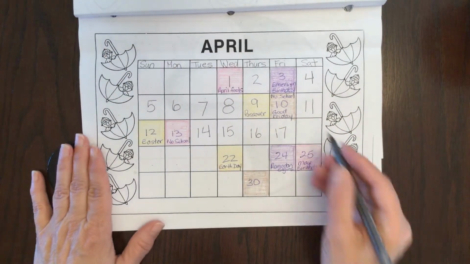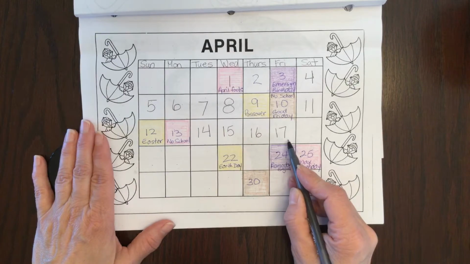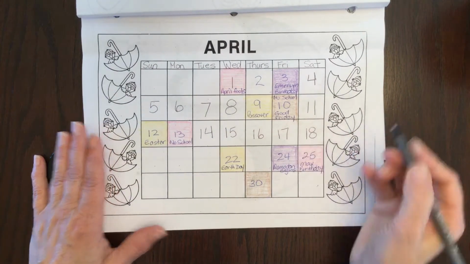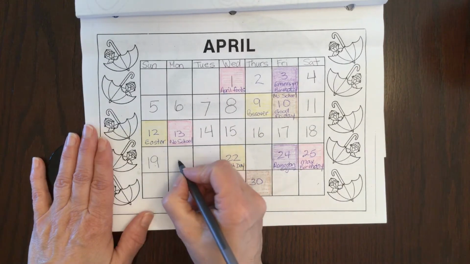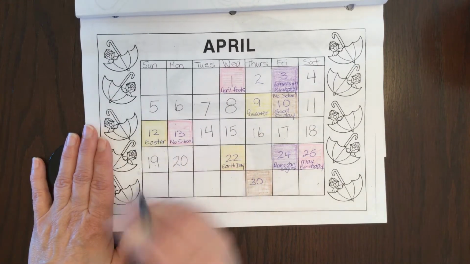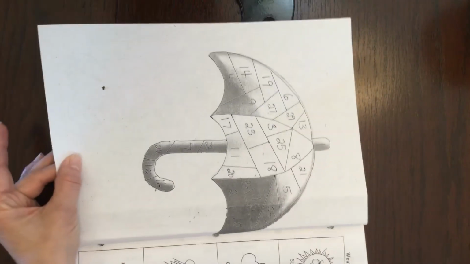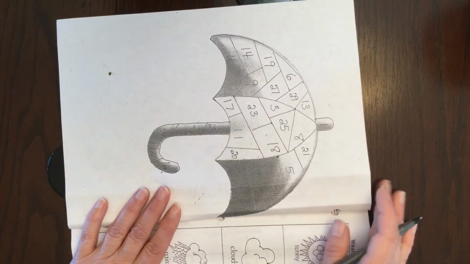Flipping into April, because it's Monday, we will need to write the days for Saturday, Sunday, and Monday. So Friday was the 17th, one more is 18 for Saturday, one more is 19 for Sunday, and that brings us today at 20. Find the number 18, 19, and 20 and color them on your umbrella.